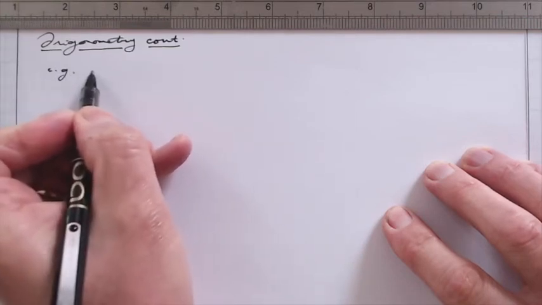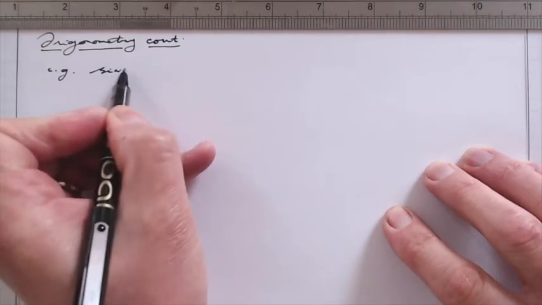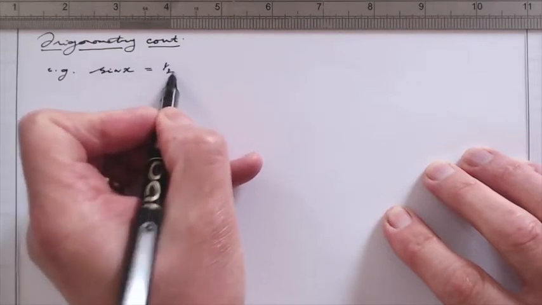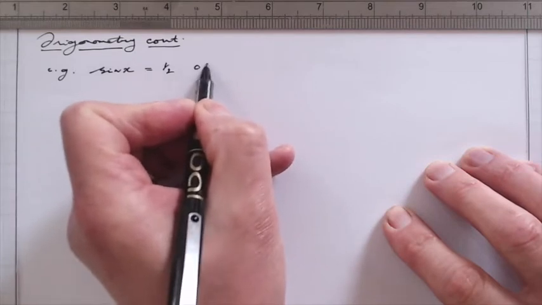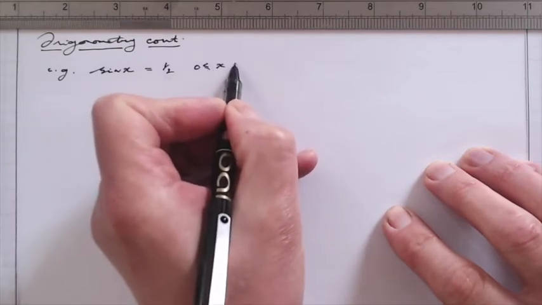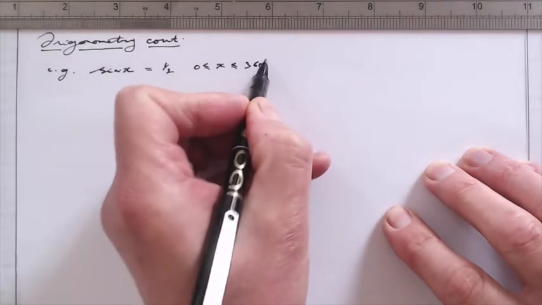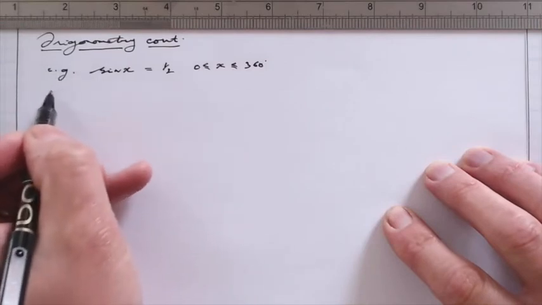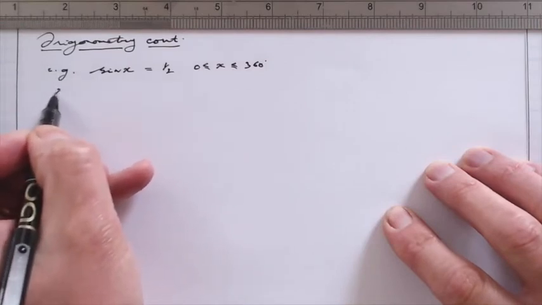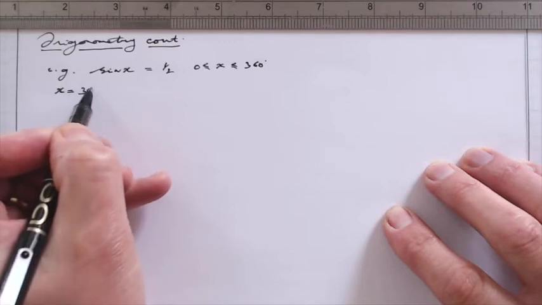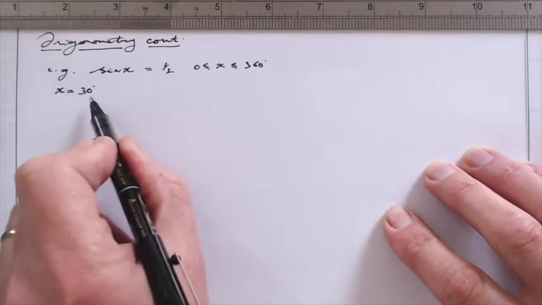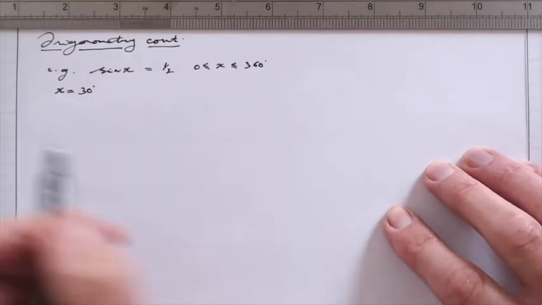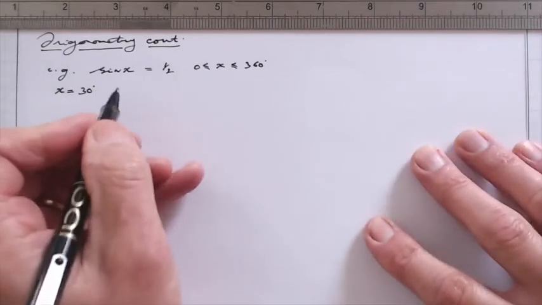Let's imagine we were asked to find the solutions to sine x equals a half for angles x between 0 and 360 degrees. Well, from our special angles, we already know that there is a solution at x equals 30 degrees, because sine of 30 is a half. But the key point is there's another solution lurking around, and to see that we can just make a sketch.